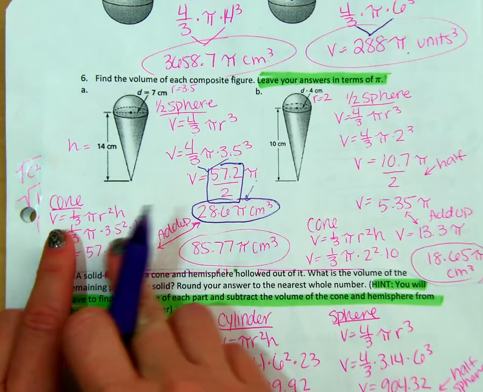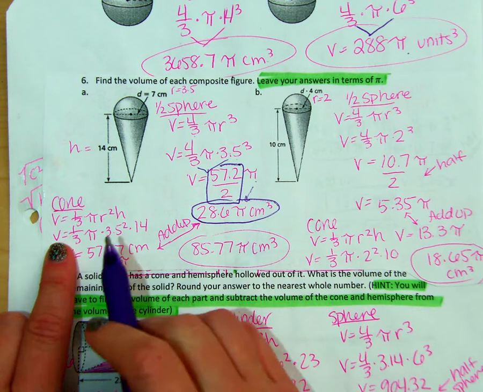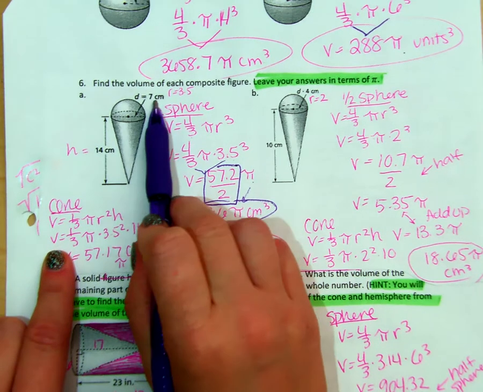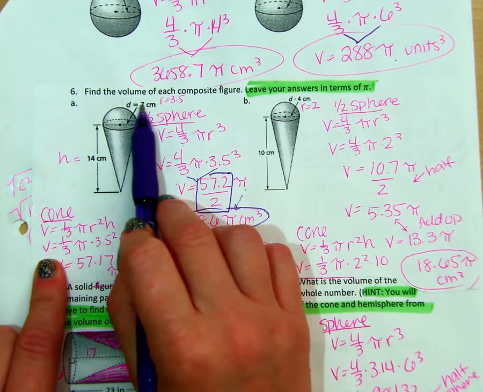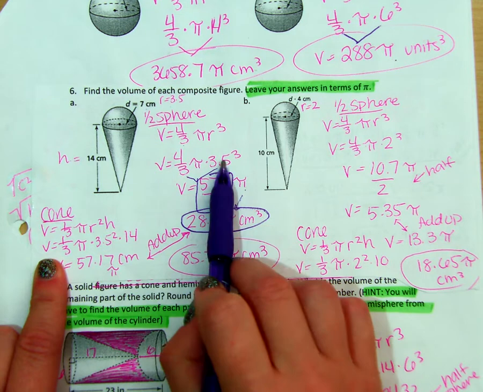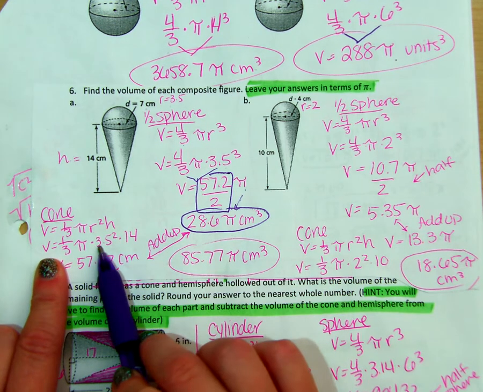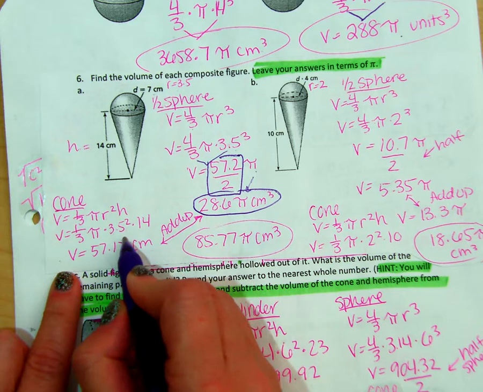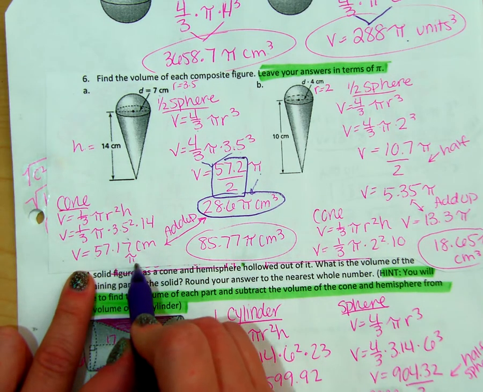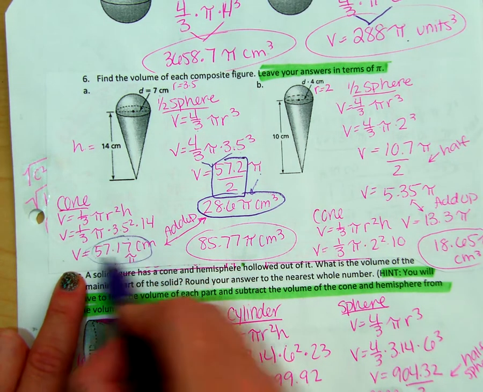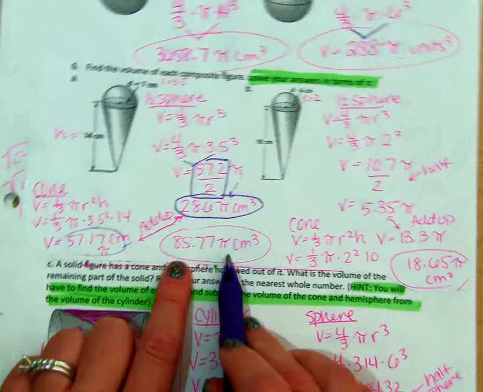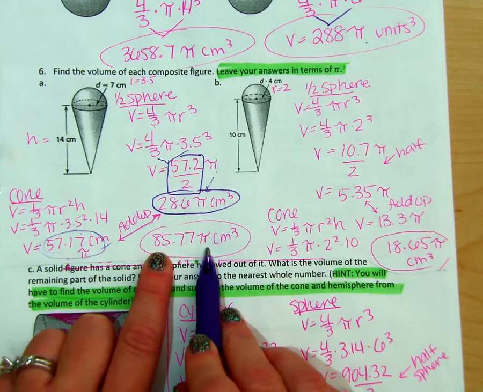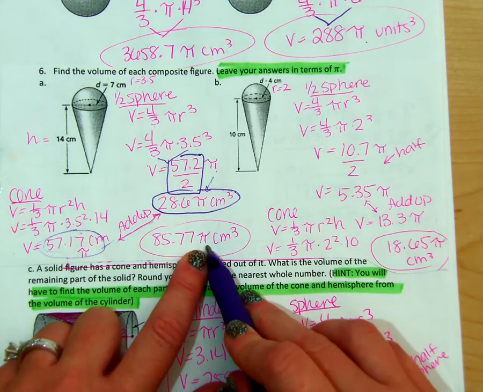Then we need to come on over here and do our cone. Our radius is 3.5, okay, not 7, that's the diameter. That's why we put 3.5 here as well. Radius is 3.5, height is 14. To get the volume, 57.17 pi. Then we need to add these guys up to get our final volume, with pi being in the answer.